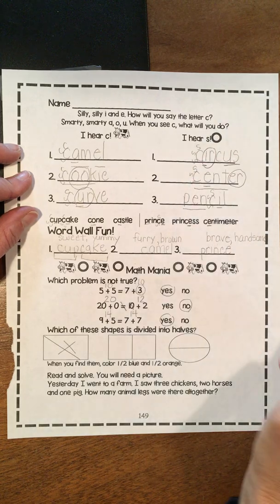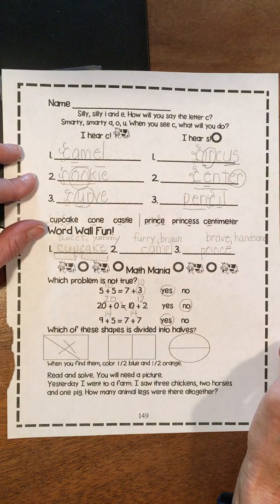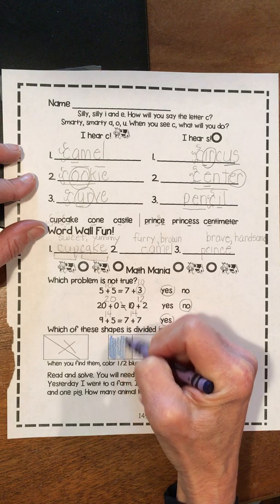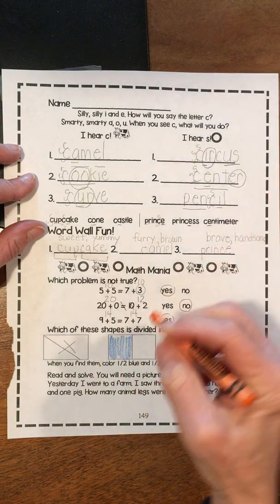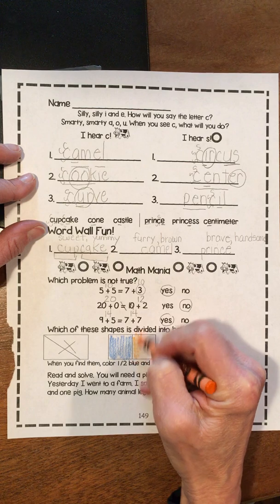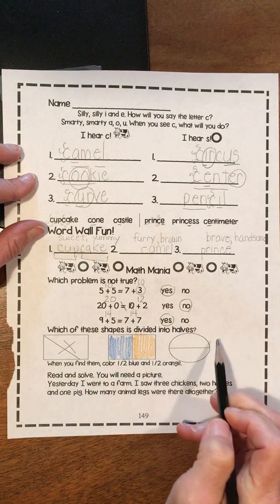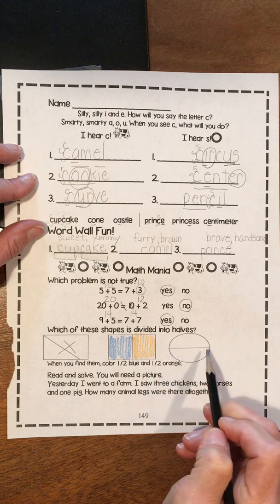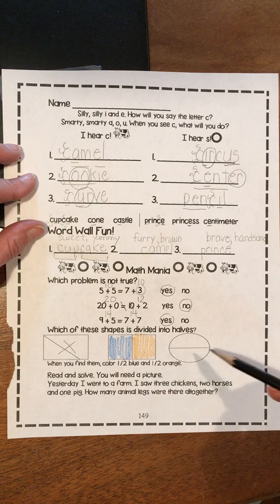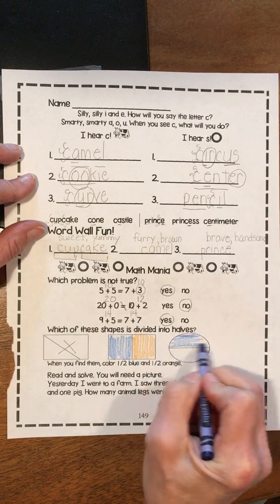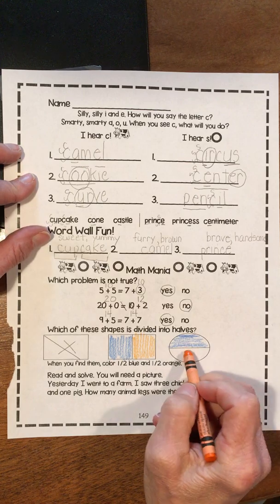Well, since they are divided in half, it says color 1/2 blue and 1/2 orange. What do you think right here? Here's my oval. Is this divided in half? Is one side just like the other? Totally is. So it says to color 1/2 blue and 1/2 orange.